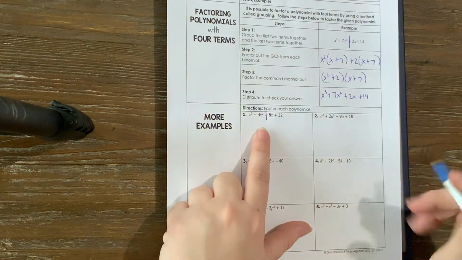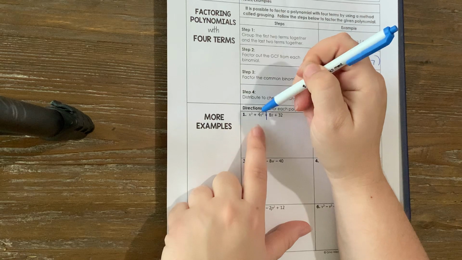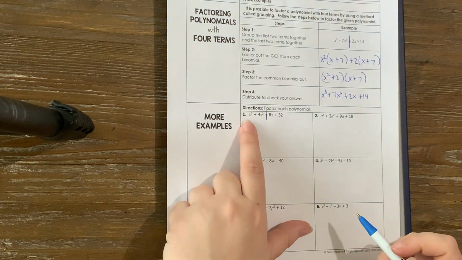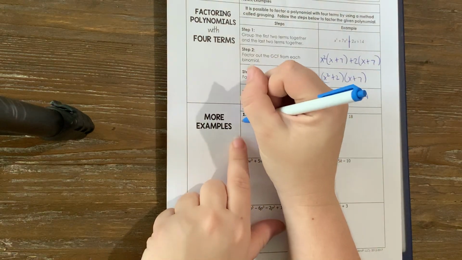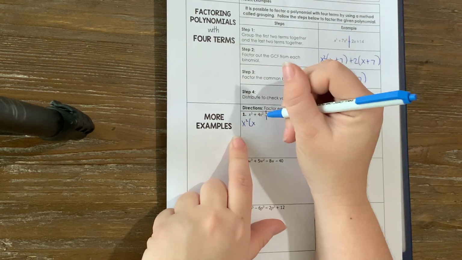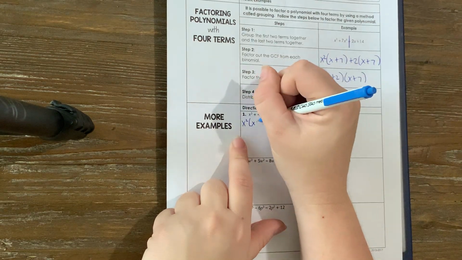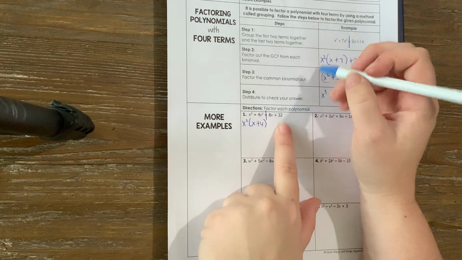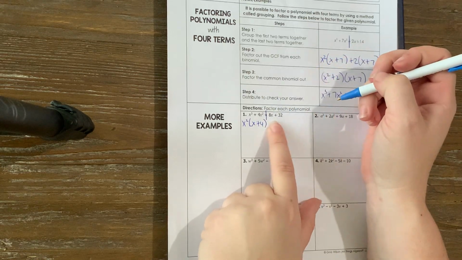Okay, so on number 1 here, the first thing you want to do is cut it in half. What's the greatest common factor that we can take out of the first 2 terms right here? Well, we can take an x squared out of both. So x cubed divided by x squared is x. 4x squared divided by x squared is 4. Okay, out of the second half, what can we take out of both an 8x and a 32?